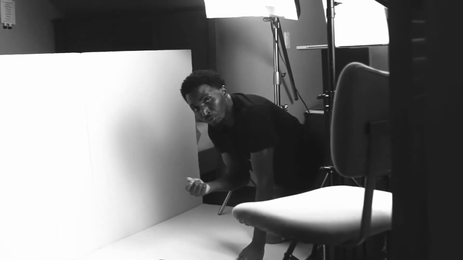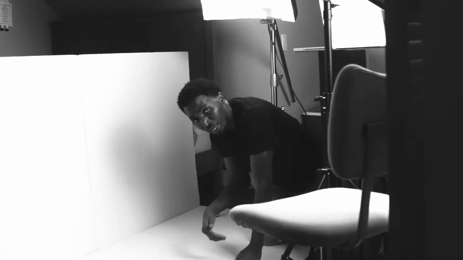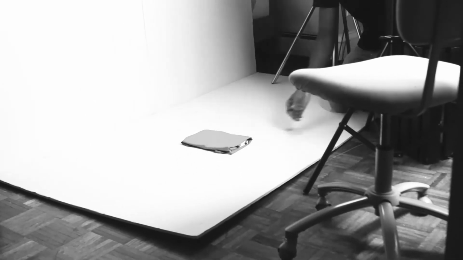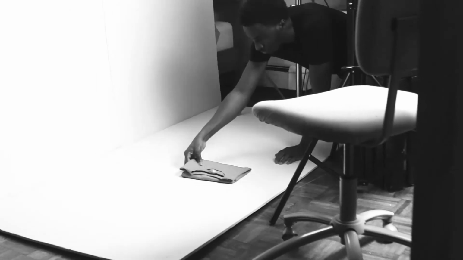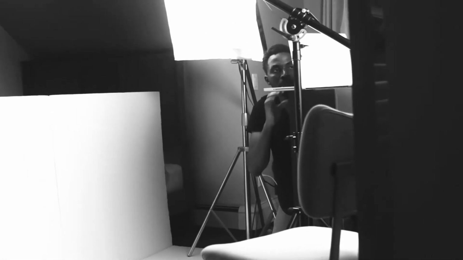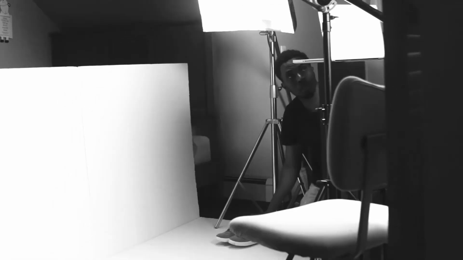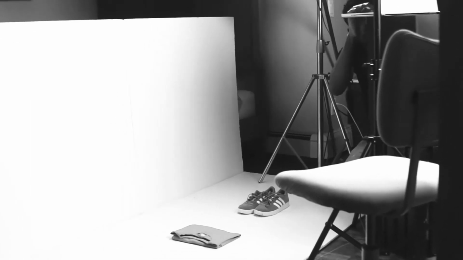The more moves you make and the more pictures you take, the more motion you apply to the end result of your video. So right now I'll begin to bring in the shoes, applying just little movements at a time, okay?